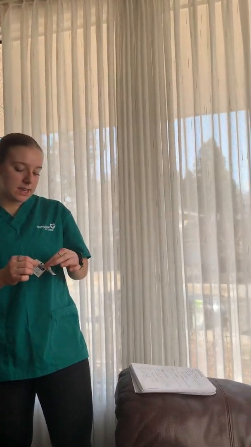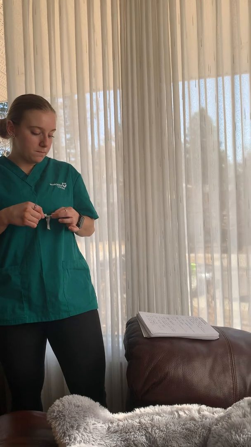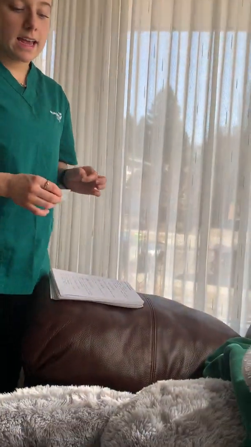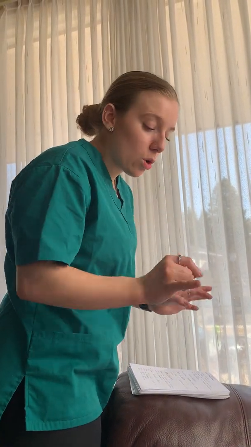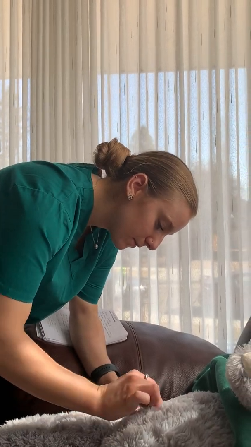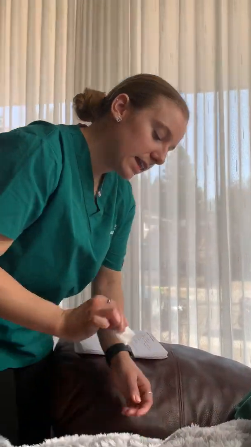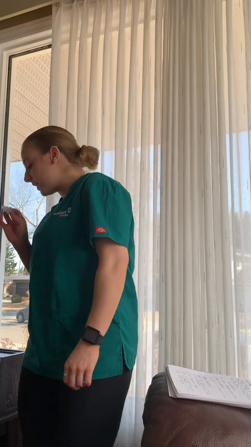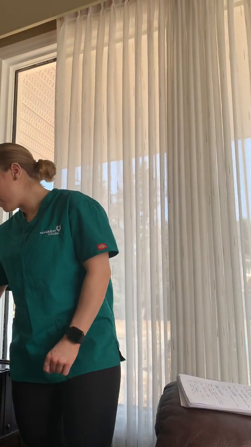So I will then take my alcohol swab and clean the site. So for right assessment, we want to make sure that there's no lesions, no edema, no bruising, nothing that will alter this medication today. Then once there's no alterations, no abnormalities, I will then clean the site. Let that dry. Throw the alcohol swab in the garbage.